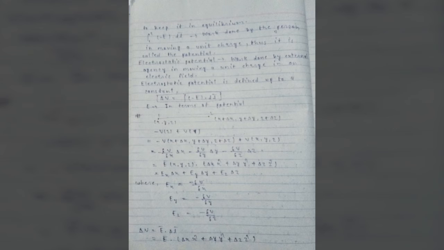I can take delta x equal to 0, delta y equal to 0, delta z equal to 0, or any other combination, and since they are arbitrary, this immediately implies that Ex is nothing but minus partial derivative of V with respect to x, Ey is nothing but minus partial derivative of V with respect to y, and Ez, the z component of electric field, is minus partial derivative of V with respect to z.